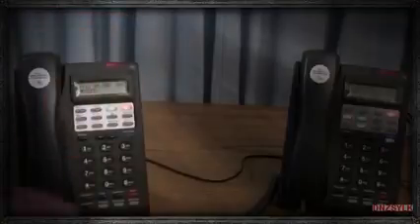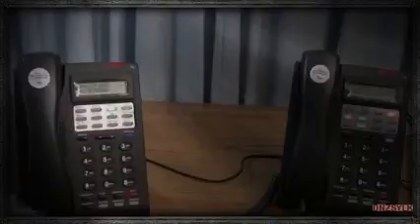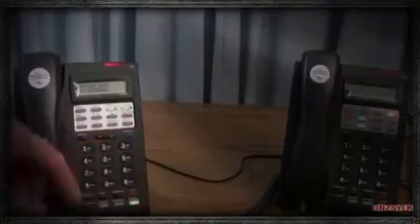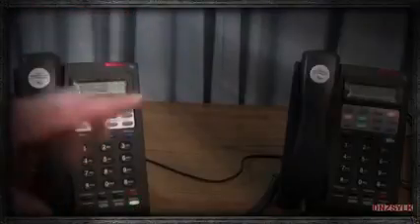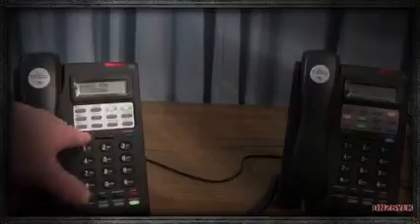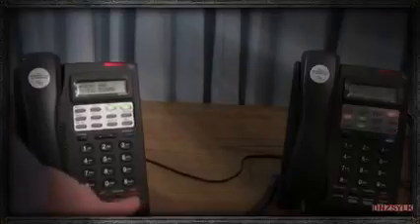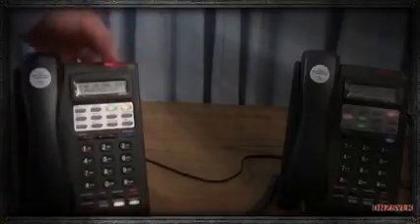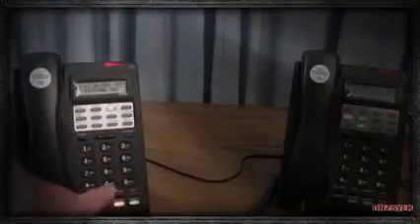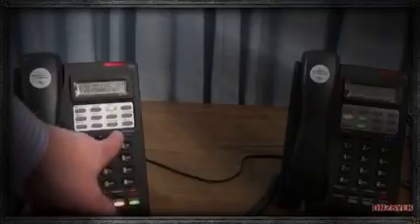I'll show you one more thing. As any call comes in, it's going to show the caller ID information. Let's say I go ahead and answer it. If I want to store that particular caller ID information in my personal Rolodex, this EasyDex button will automatically store that caller ID information and make it available next time I go ahead and hit this button.